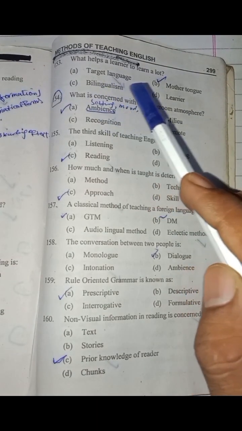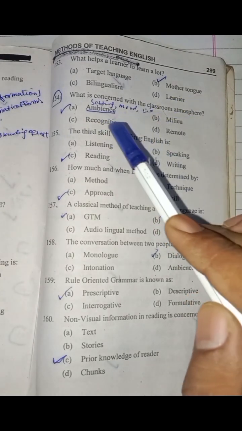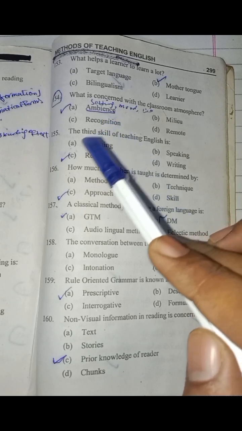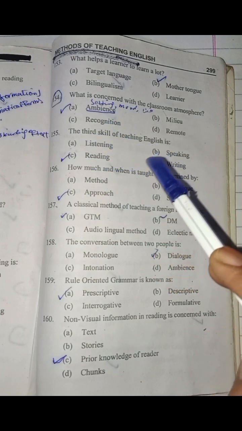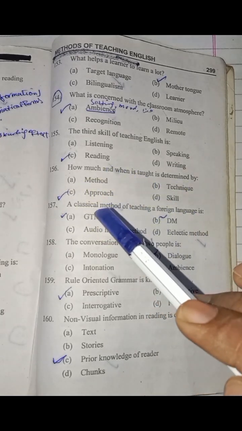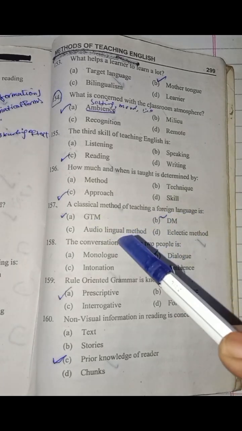What helps a learner to learn a lot? Mother tongue. What is concerned with the classroom atmosphere? Ambience. The third skill of teaching English is reading. How much and when is taught is determined by approach. The classical method of teaching a foreign language is GTM.